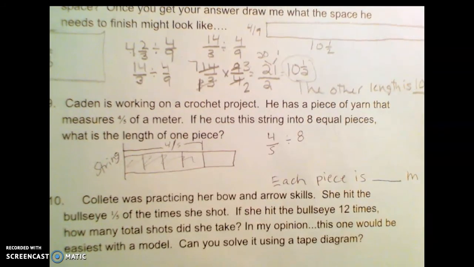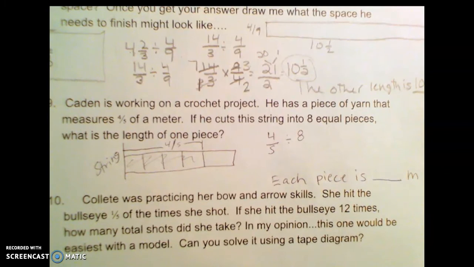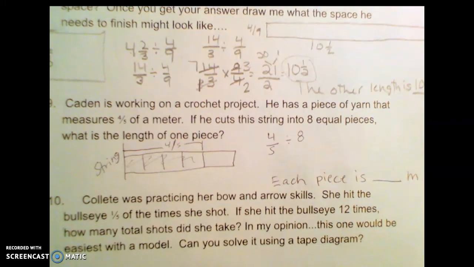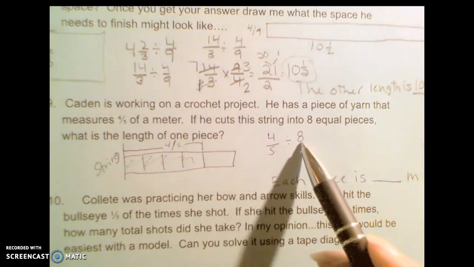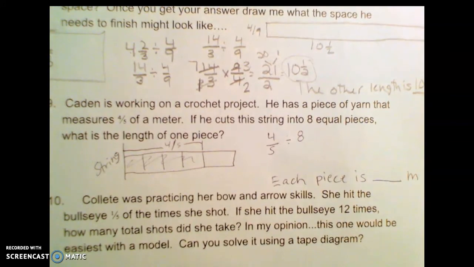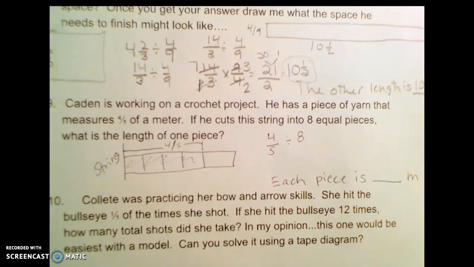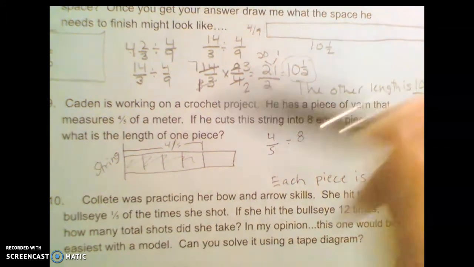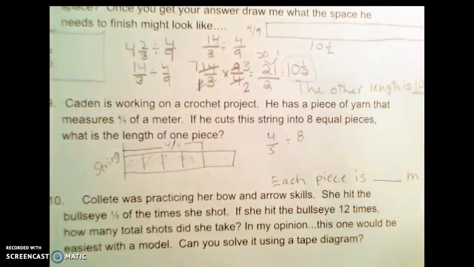So remember, those are our questions that we ask ourselves as we're setting up a division problem, because it matters which number is here and which number is here. You have notes in your math resource that talks about that more thoroughly if you need to go back and review that. So I could unitize it, but for me, this would just be easier to, there's 4 pieces here.